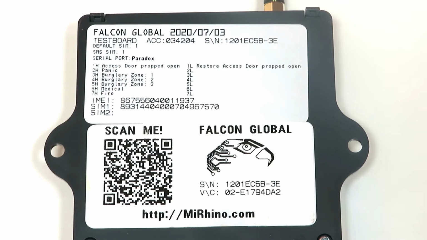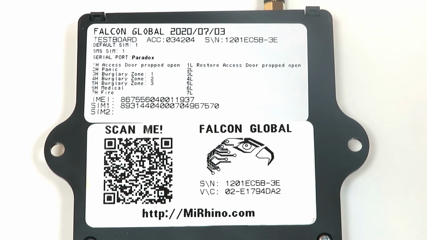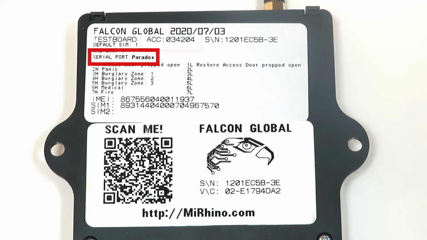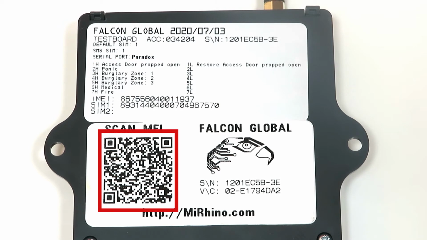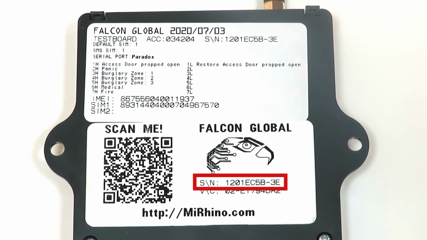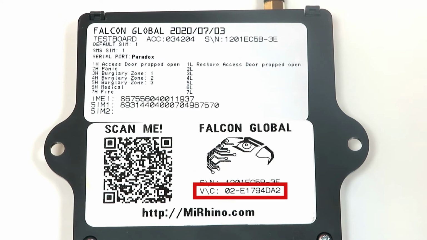At the back of the Falcon, you will see two labels. The top one gives you information about the communicator, such as the account code, the default serial port format, and the default hardwire input settings. On the second label, you'll find the QR code, which needs to be scanned to link the communicator to the app, or you can manually link it by using the serial number labeled S/N and the verification code labeled V/C provided.